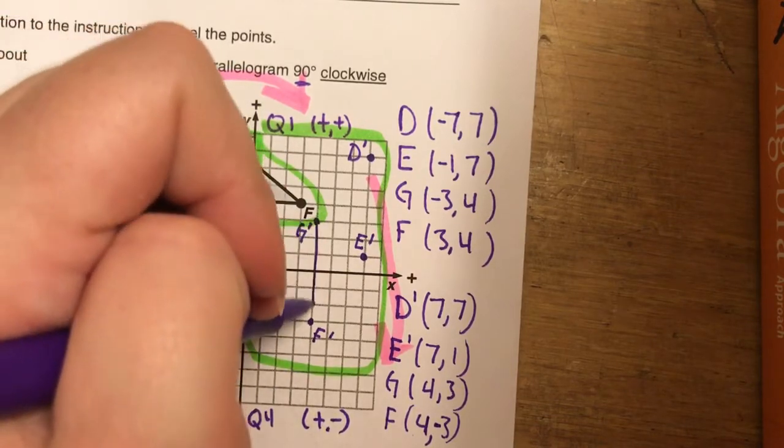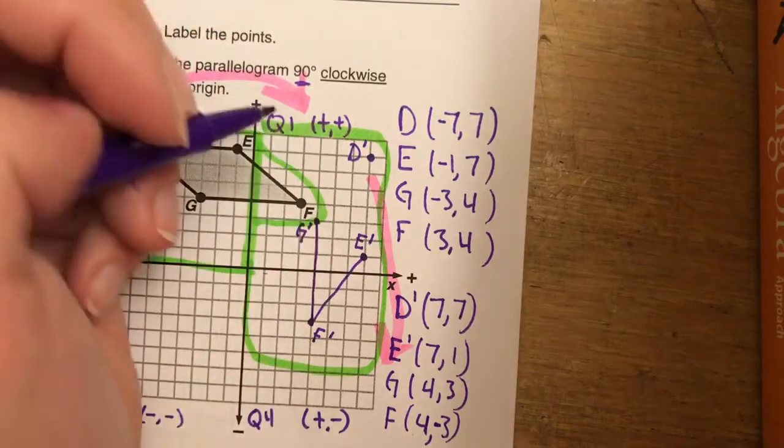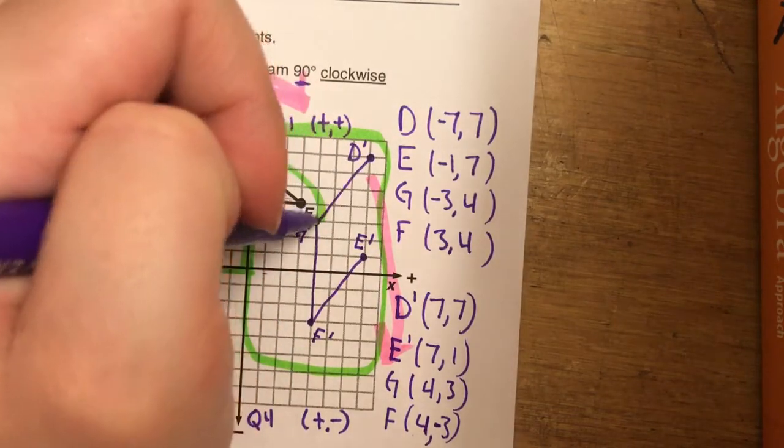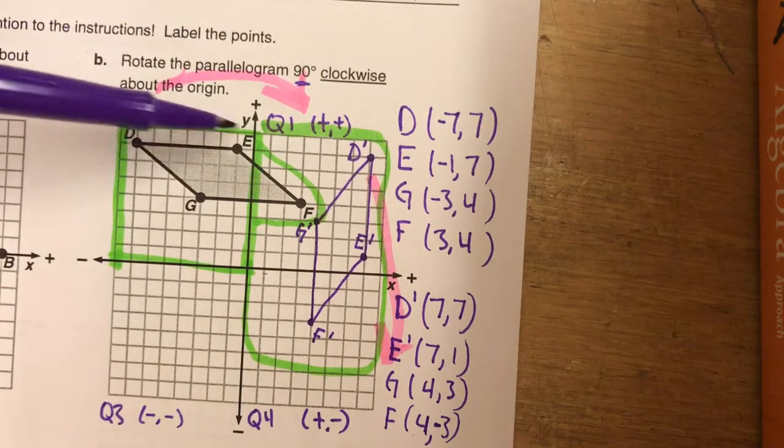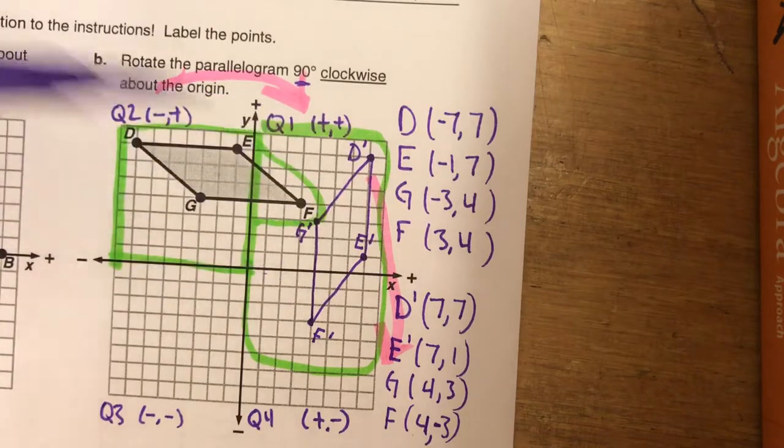So connecting the dots. All right, there we go. So we have a 90 degrees clockwise about the origin rotation, and we just use the rules to do that.